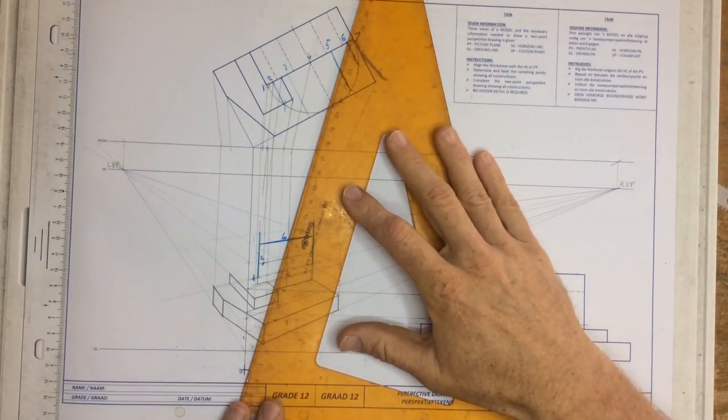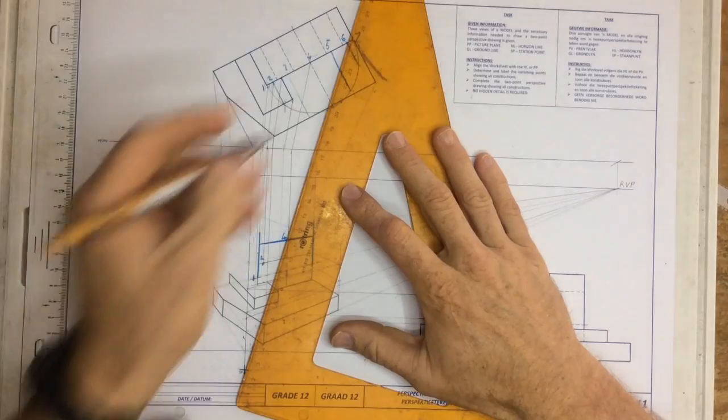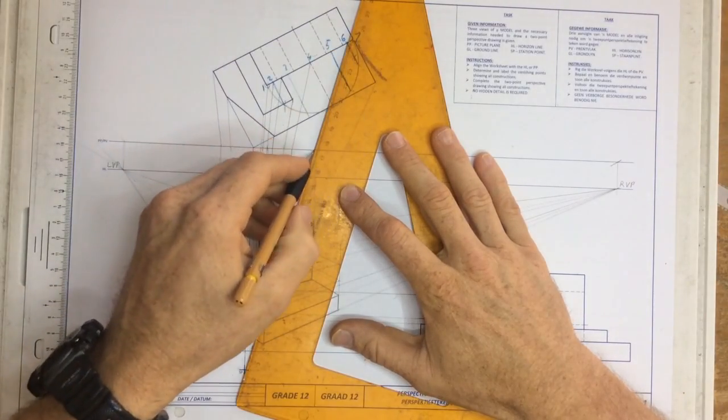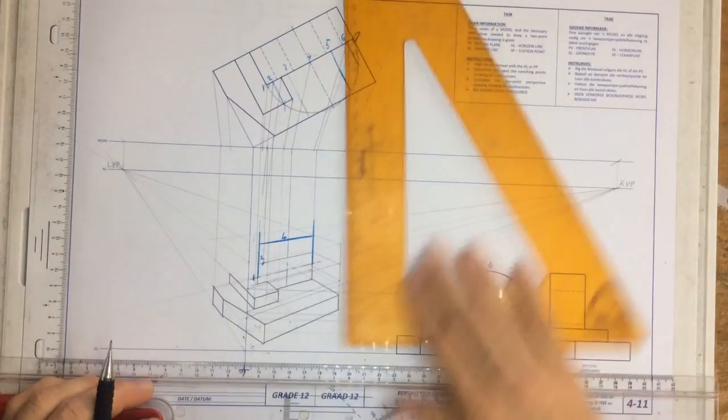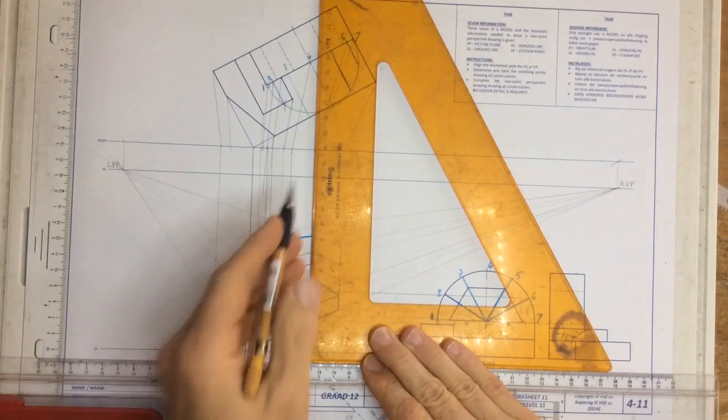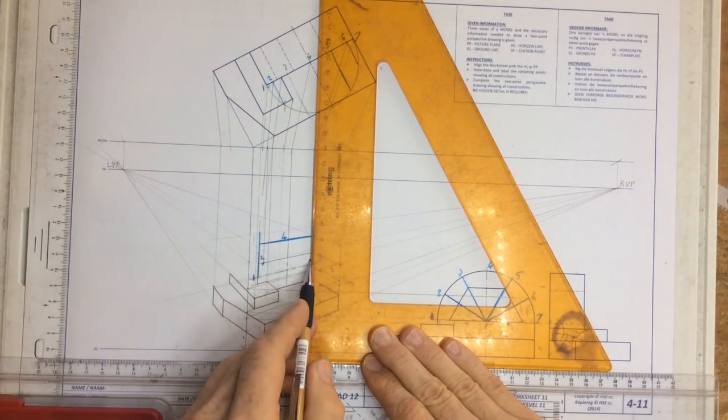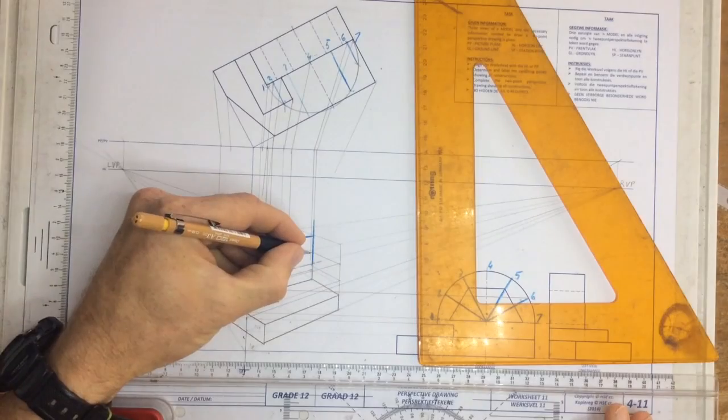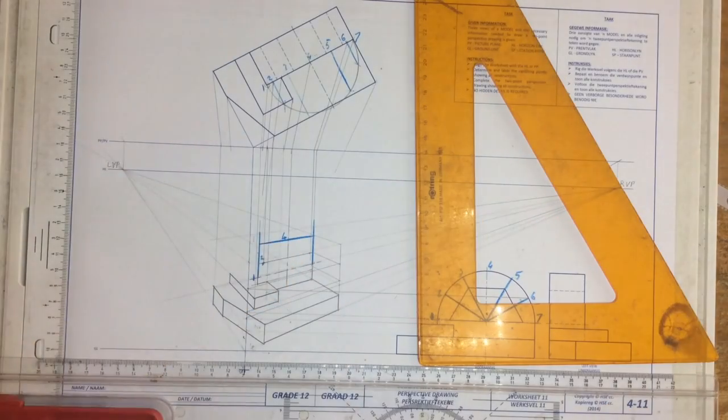So point 1 is over here, point 2, and point 6, same story. I'm going to take a line coming from point 6 down to picture plane, drop that down to the line that I just drew, and I have got point 6 over here. There's point 6.